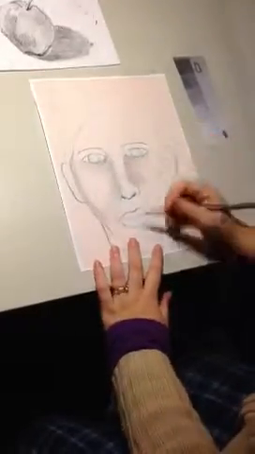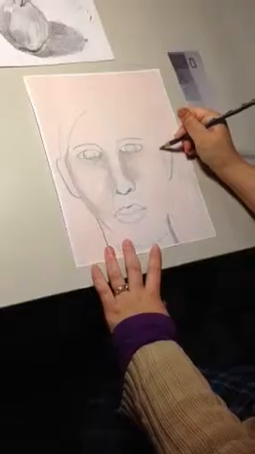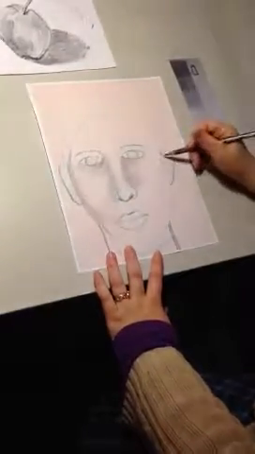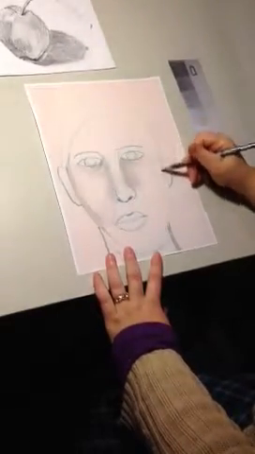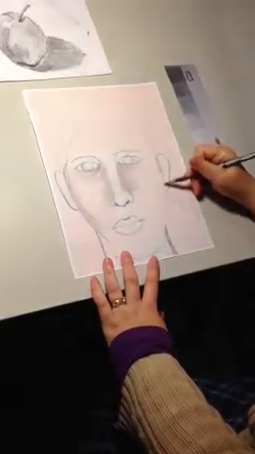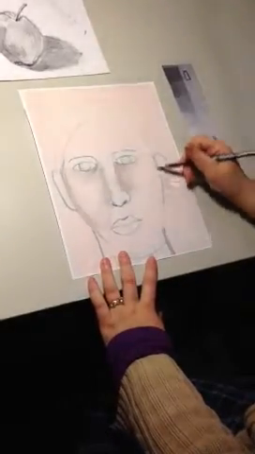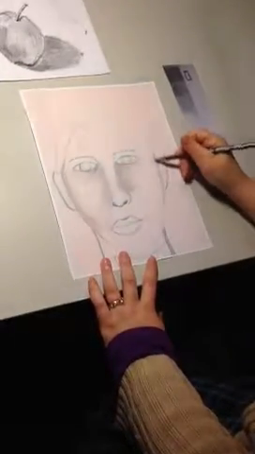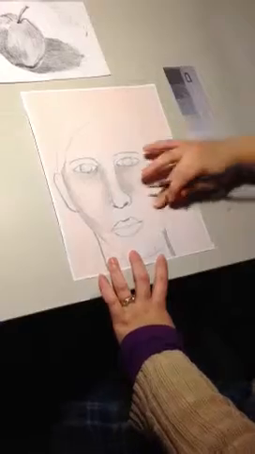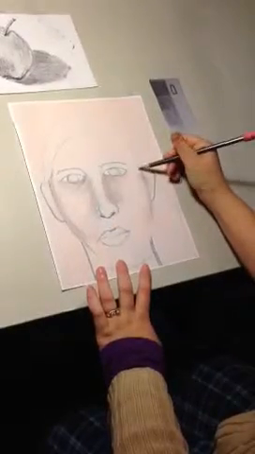Good. Okay, so I'm still shading the side. I have to do the other side. I'm using the tip. I've got to slow down a little bit. I'm rushing it. I can tell because the way I shaded that is much smoother than the way I shaded this.